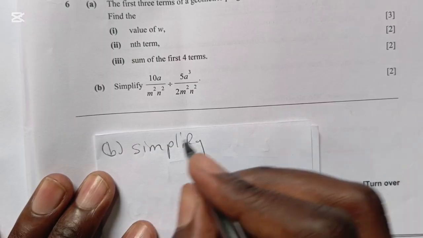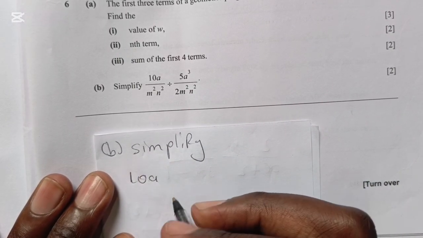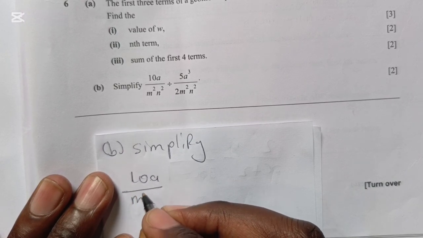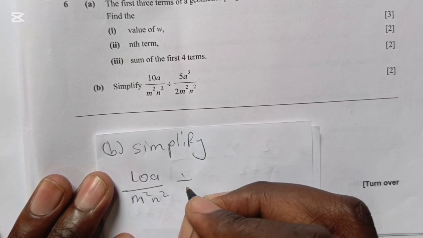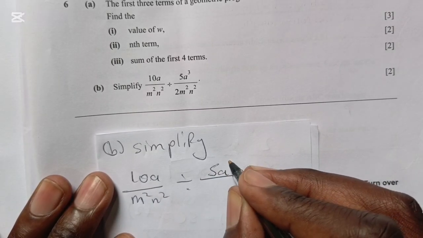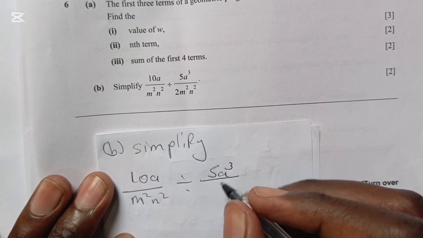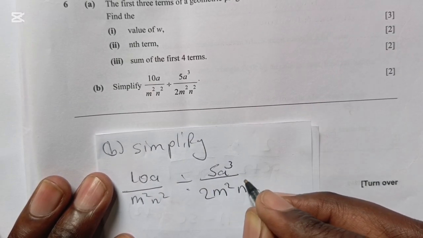So we're going to say here, 10a over m squared n squared, divide, then we have 5a cubed over 2m squared n squared.